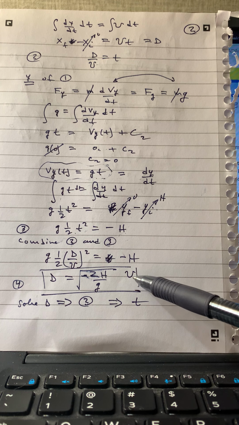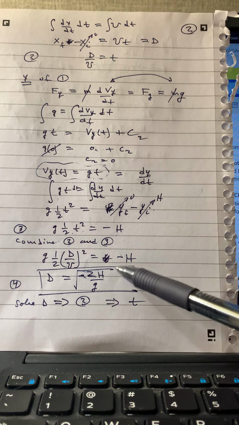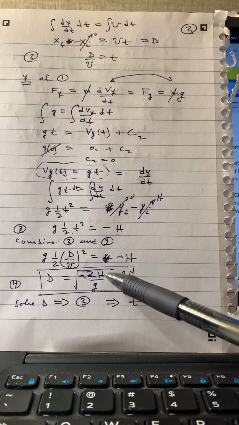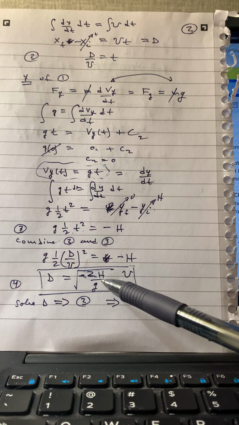So the v is not in the square root here. This is my little equation box. So that is our solution. So we know this, we know this, we know this. You can solve that to give d, and then once you know d, substitute that back in equation 2, and you can solve for t.